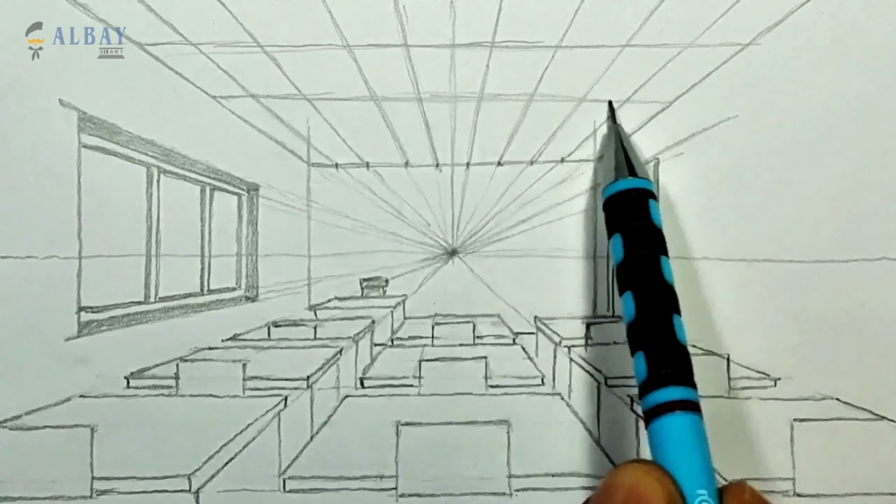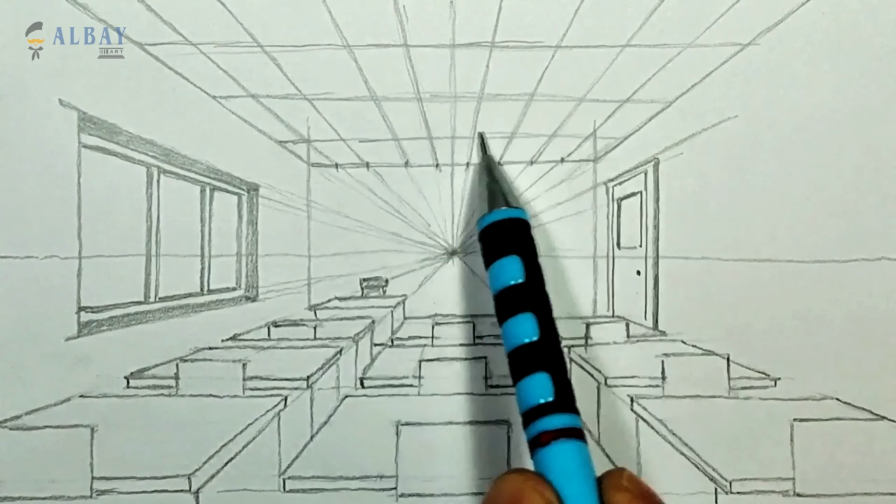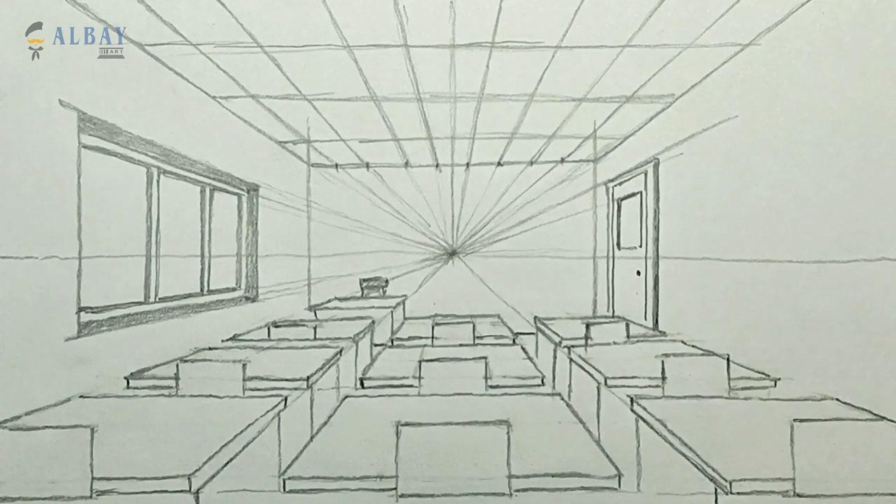I won't go into detail about lighting. You can add light to these small sections however you like.